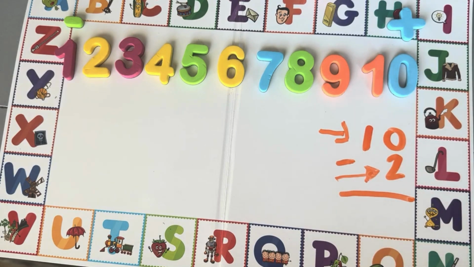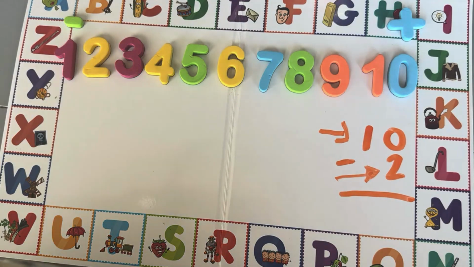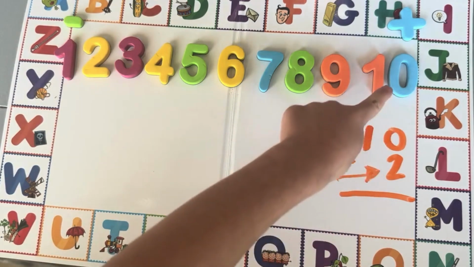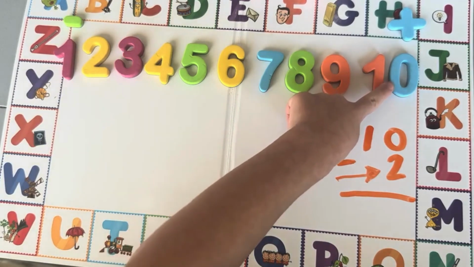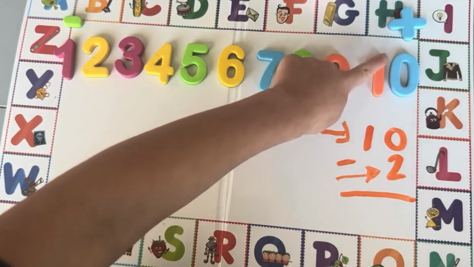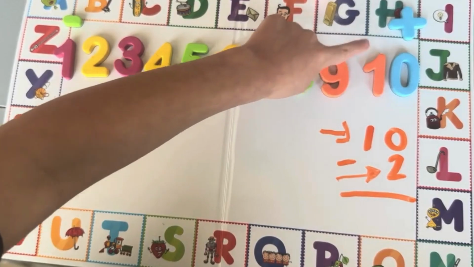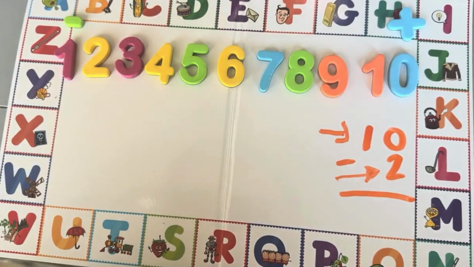Okay, Brendan, can you help us figure this out? What's 10 minus 2 using the number line slide? So what you actually do is, let's see. You start at 10, and then you go 2 spaces. 1, 2. Cool. So what's the answer?